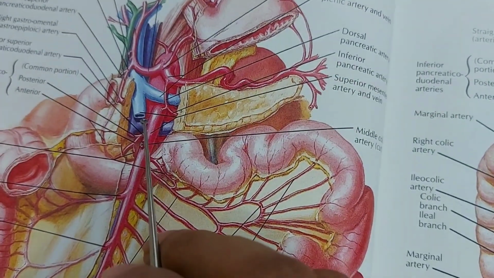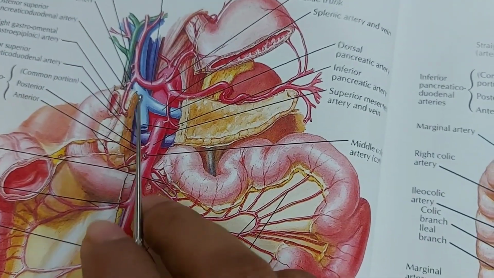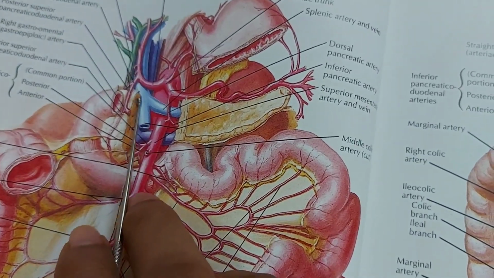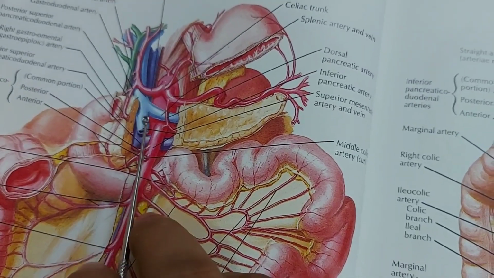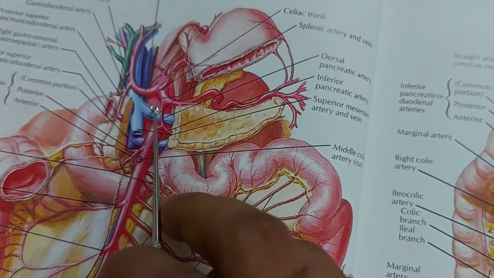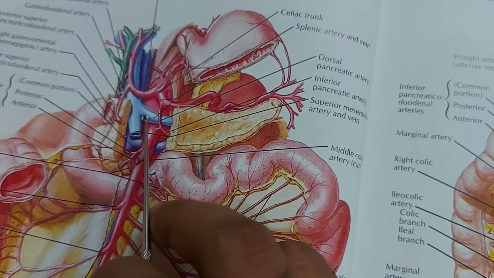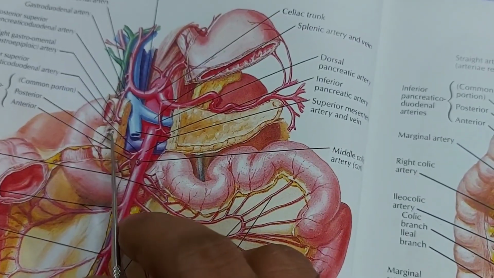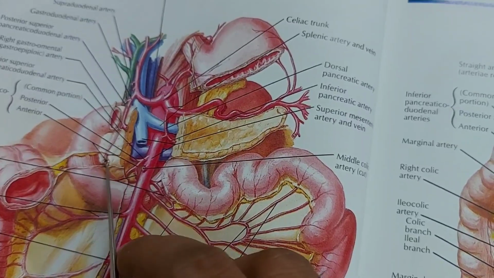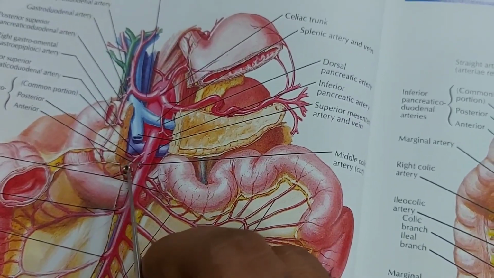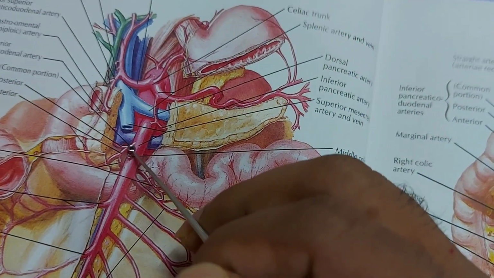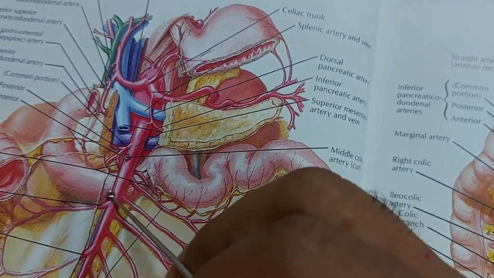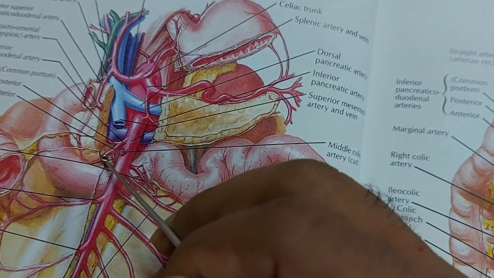Here is the superior mesenteric vein, here is the splenic vein, and here the spleen is cut. The part that is cut is the neck, and an important structure behind the neck is the formation of the portal vein. The important structure in front of the head and neck is the gastroduodenal artery. And this is the uncinate process. So here we see the uncinate process passes behind the superior mesenteric artery, and the superior mesenteric vein is cut here. This is the uncinate process.